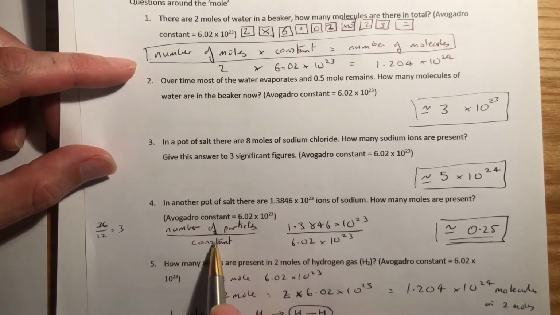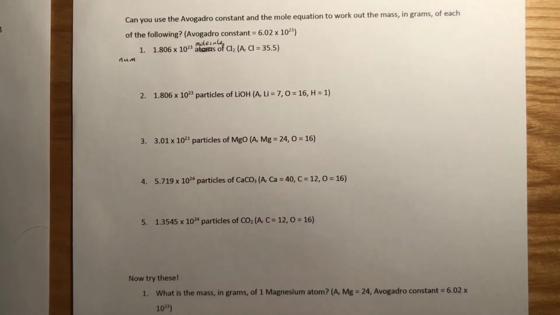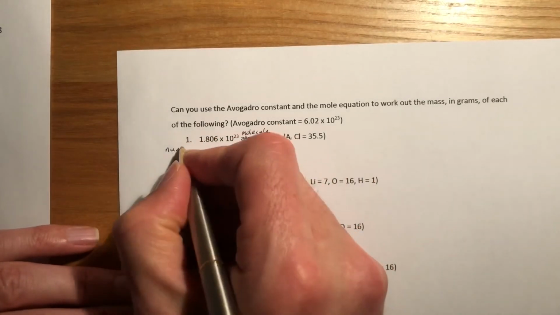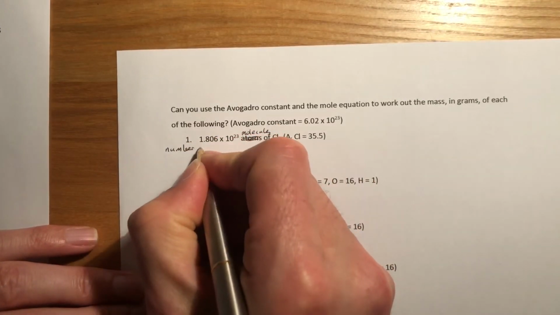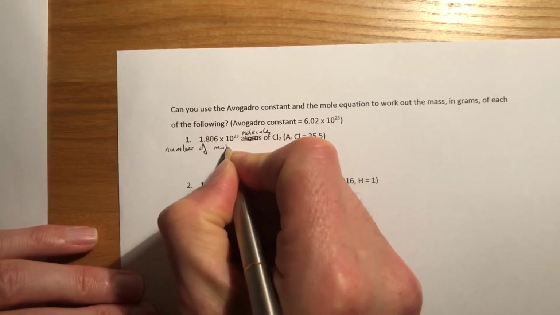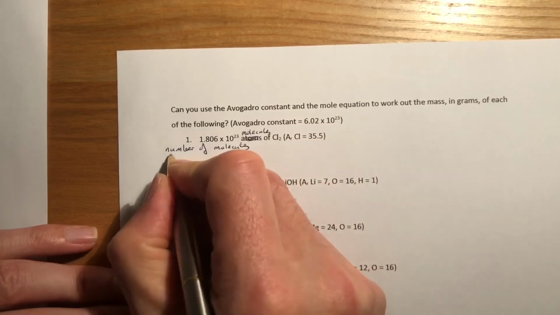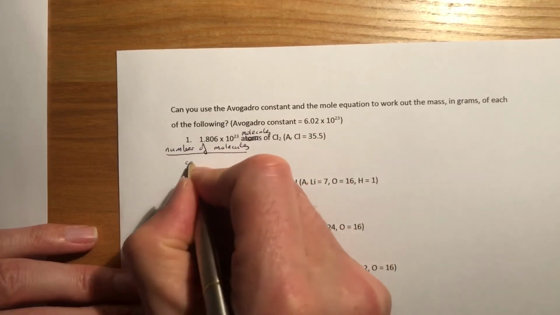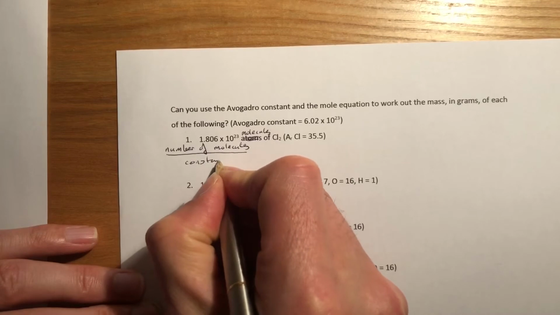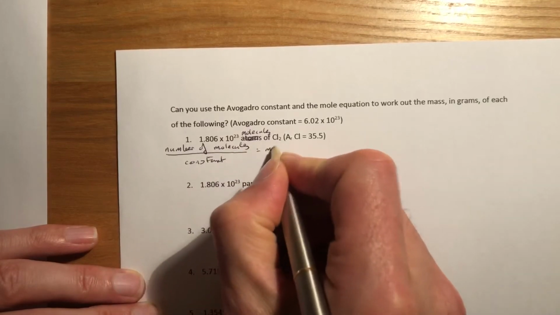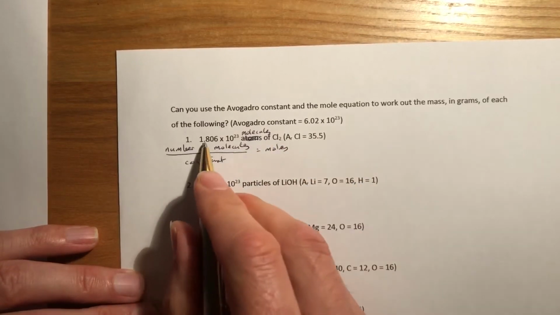We had number of particles divided by the constant. That's the formula we're using to tell us the number of moles. So we've got number of molecules divided by the constant. That's going to tell us how many moles there are, equals moles. Okay, so we've got 1.806.